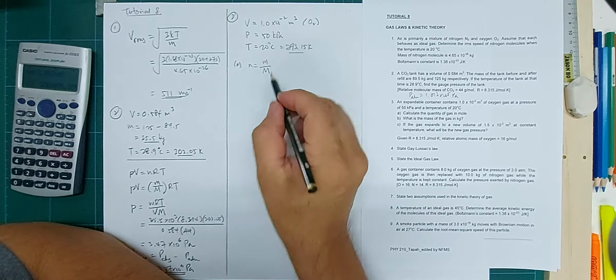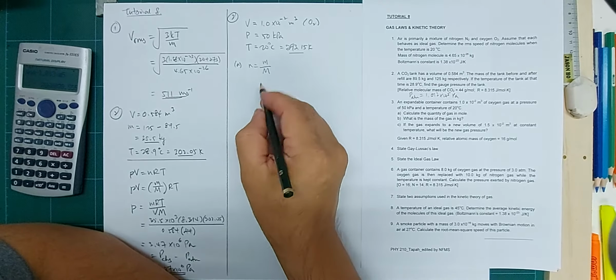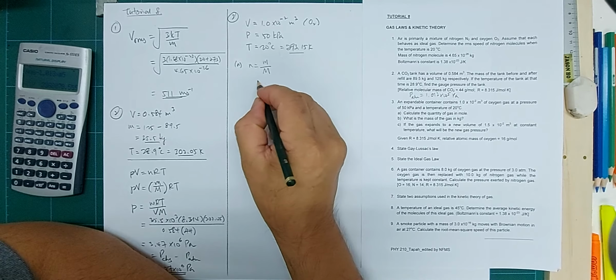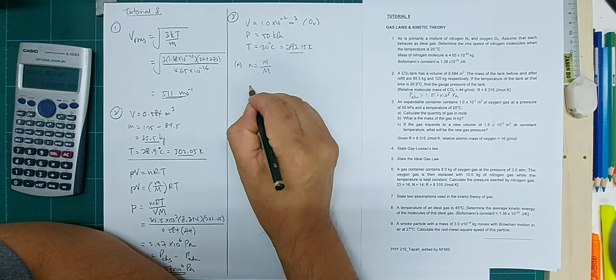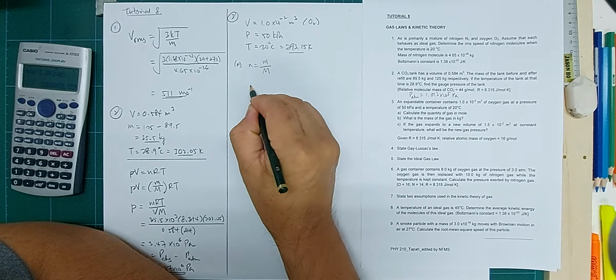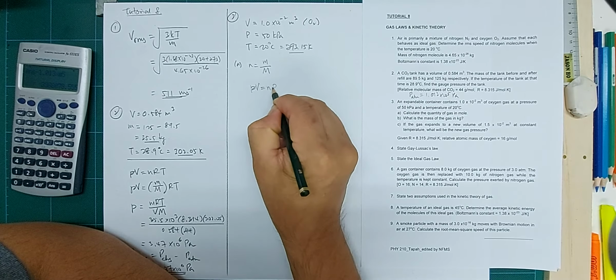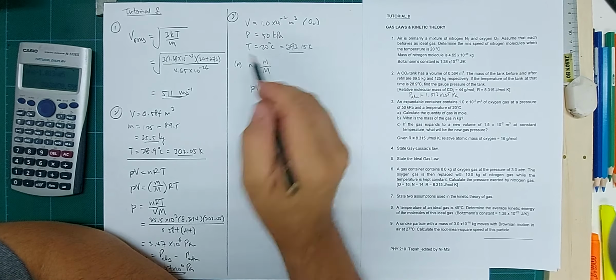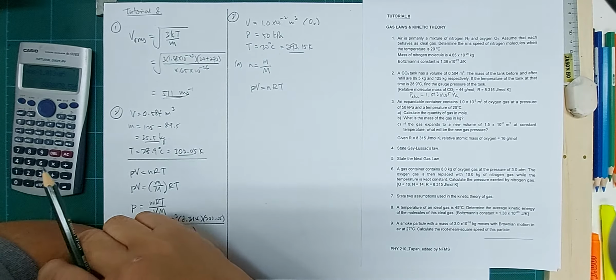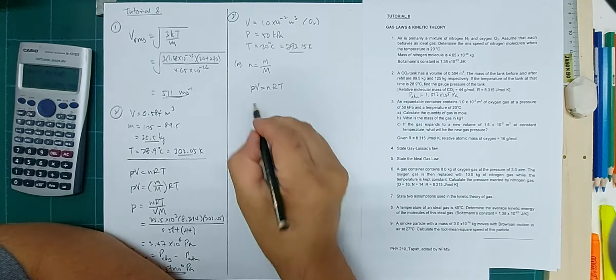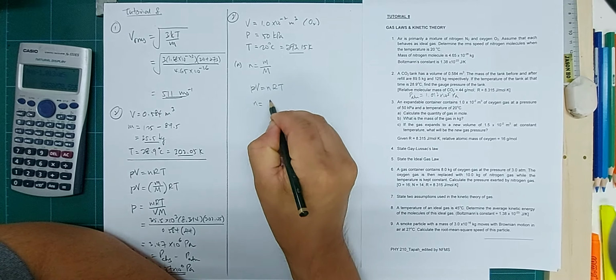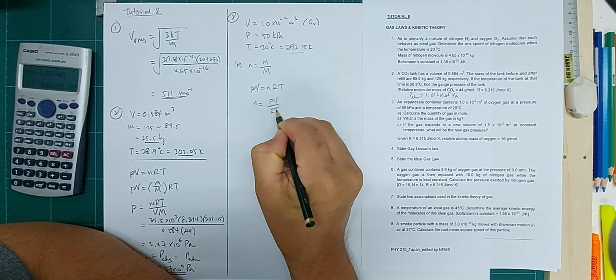Okay, here, you can straight away use the ideal gas law, because you don't know the mass, right? So we have PV equal to nRT. We don't even need to know the mass of the oxygen, but later you're going to find the mass in part B. So our n is equal to PV over RT.